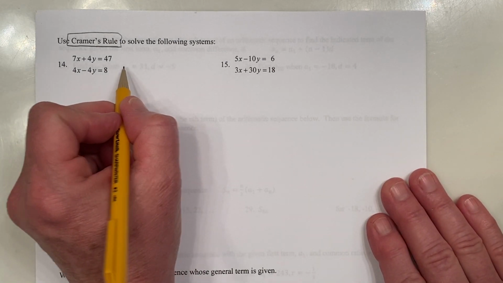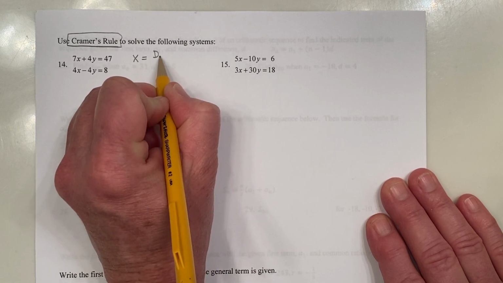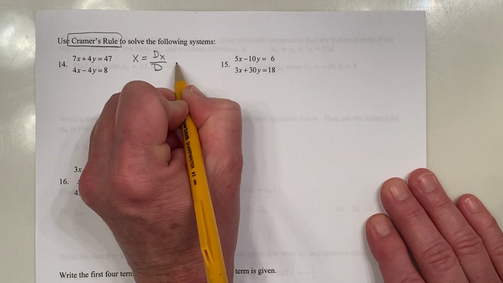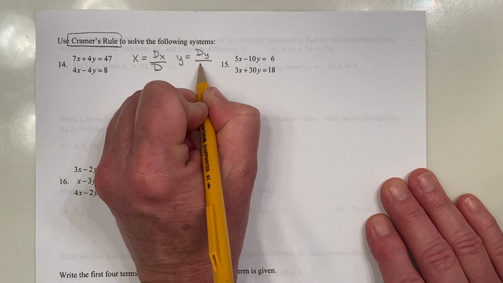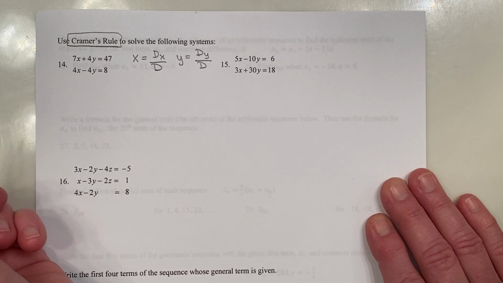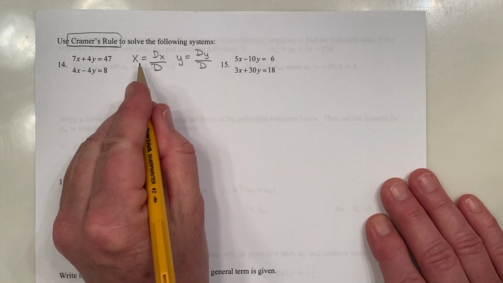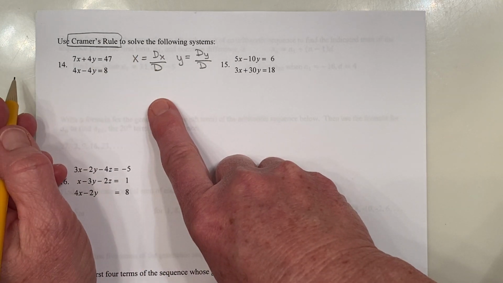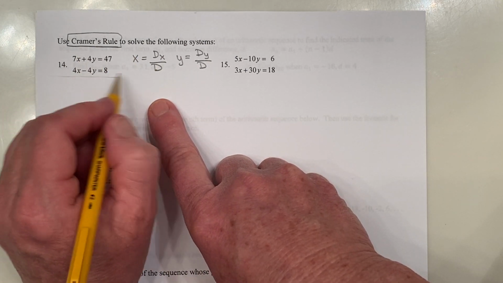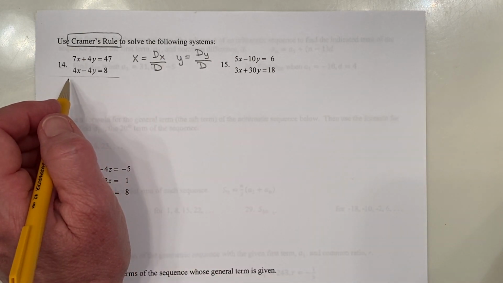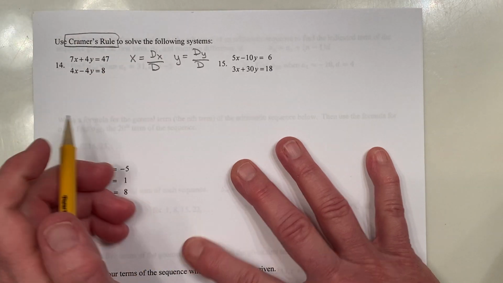I think the first thing we did was we decided we wanted to solve for x, and x is going to be equal to d subscript x over d, and y is going to be dy over d. So we need 3 determinants here to find the values of x and y. Gosh, it'd be so easy just to draw a line here and add down and solve by using the elimination method. But we will do this method.